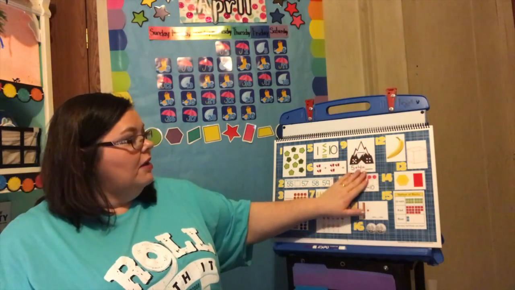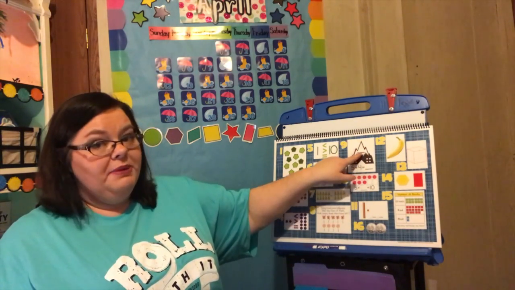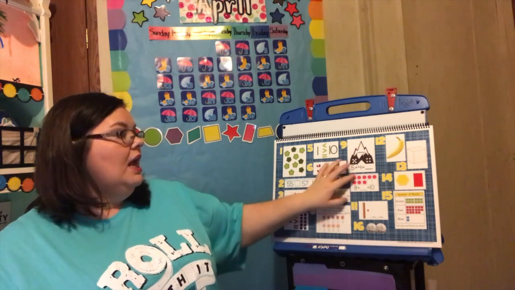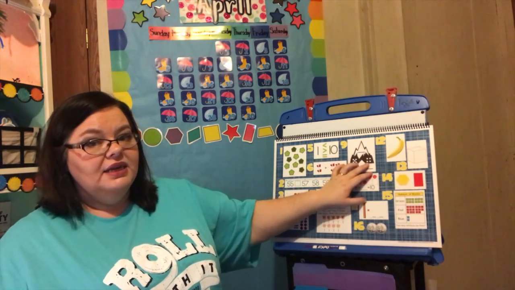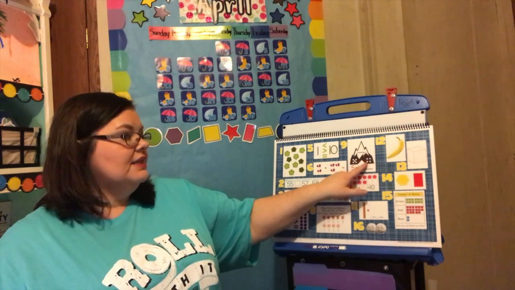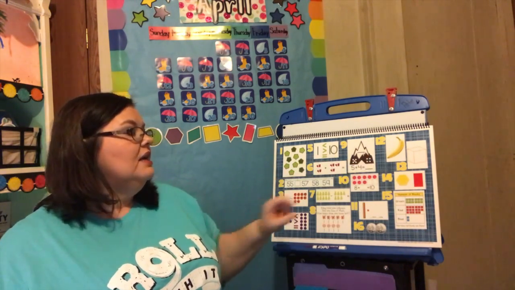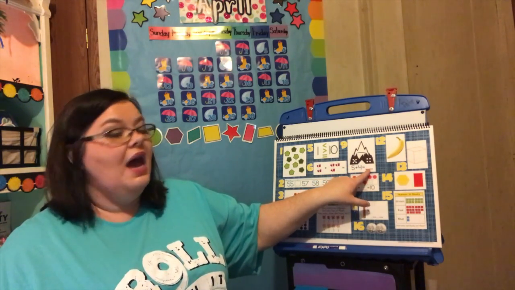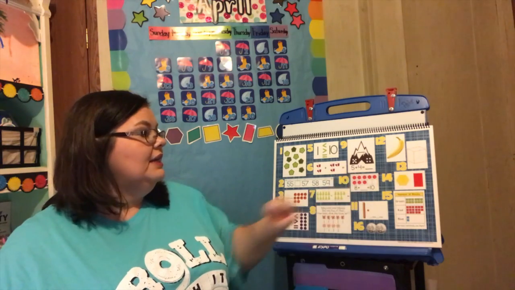Okay, let's look up here at our mountain. We are missing our big number. So we have to add these two together to get this number. And so here I have 5 dots, and here I have 4. So I'm going to count on 5, 6, 7, 8, 9. So 5 plus 4 is, that's right, it's 9. So we would put a 9 there and a 9 there.